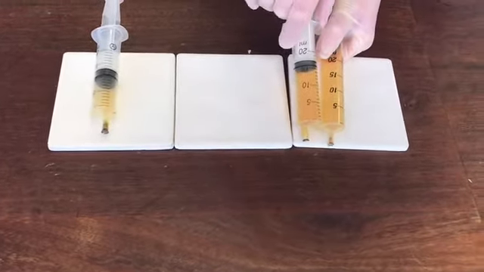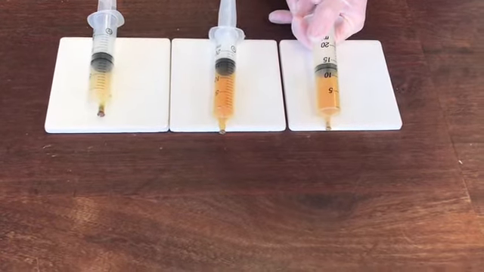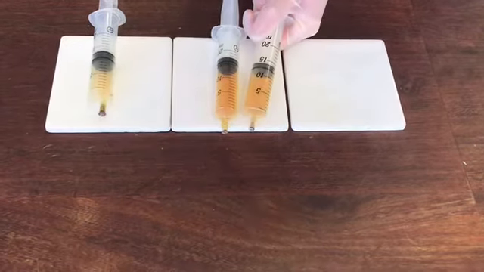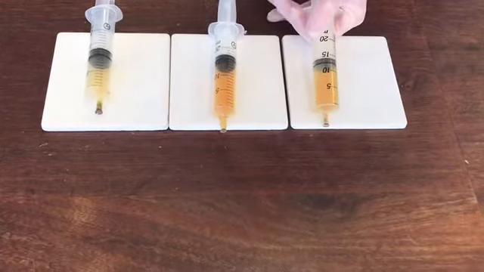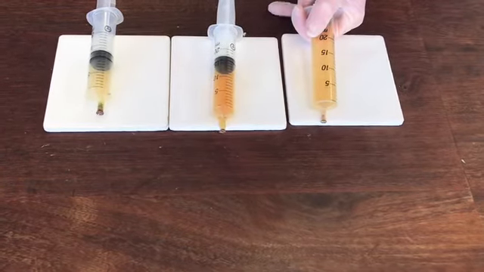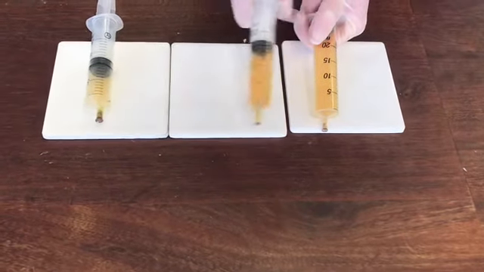Okay, we can try it a second time. We'll let it go down. It's about the same colour. Ready? Pull the plunger out, gets much lighter, and then you start to see it get darker again, until it's about the same colour as that syringe. Okay.